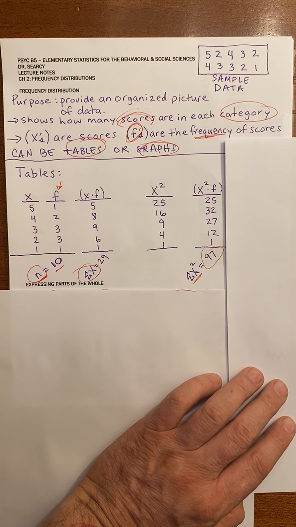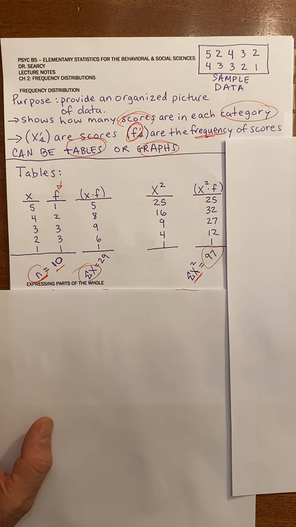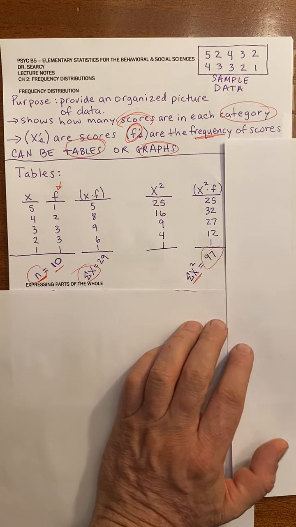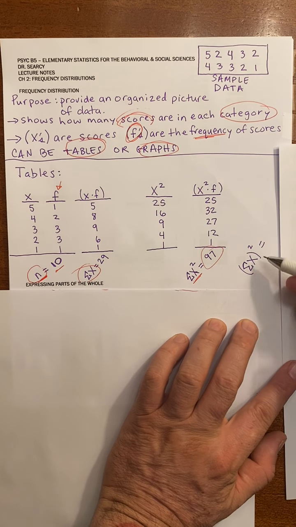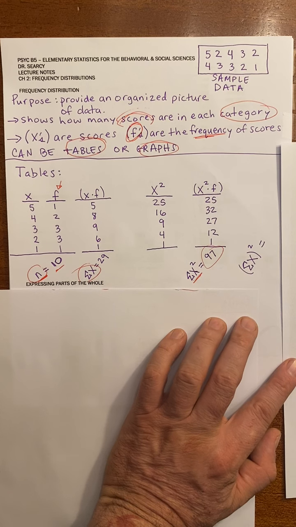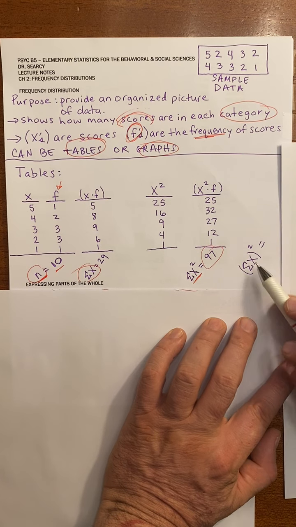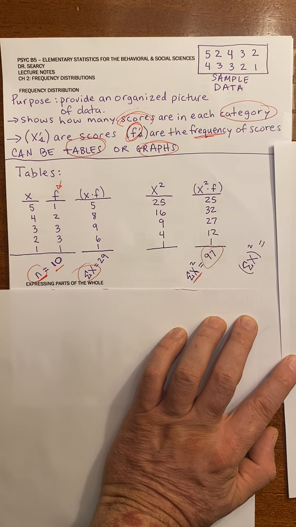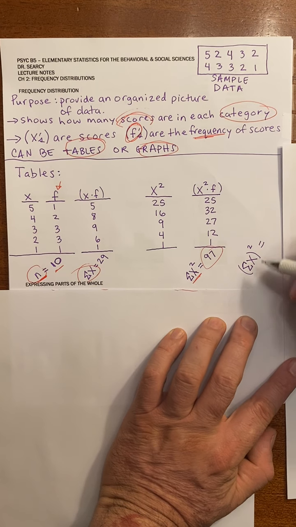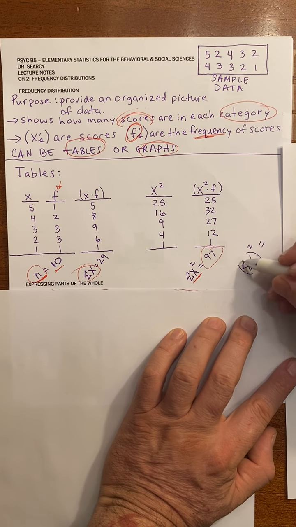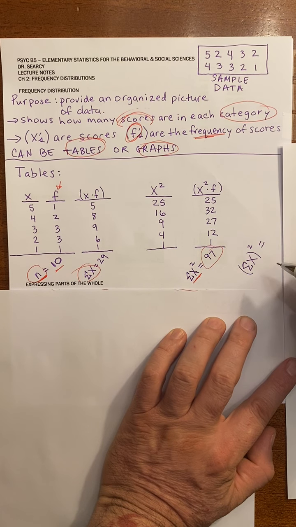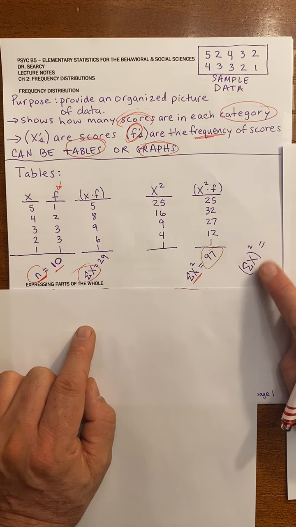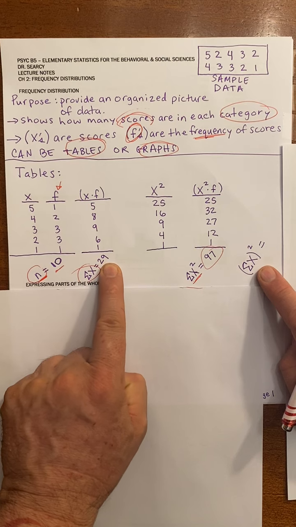From there, though, I do have one other value that I can use my tables to figure out. And that other value that we have here is this notation. Now, remember, this looks like this, except we've got these parentheses around the sum of x. So remember, what this is telling you to do is take whatever your sum of x value is, and square that number. Luckily, we've already figured out what the sum of x was. It was that 29 over here.